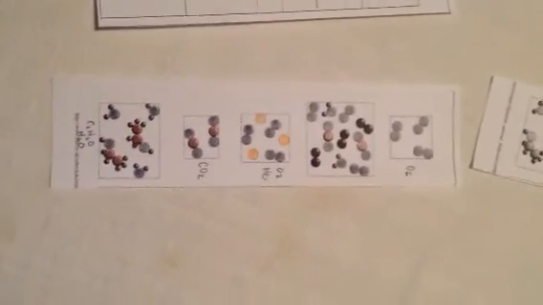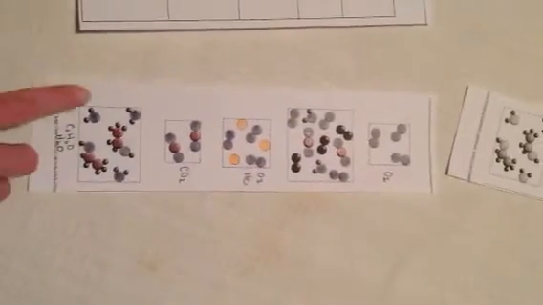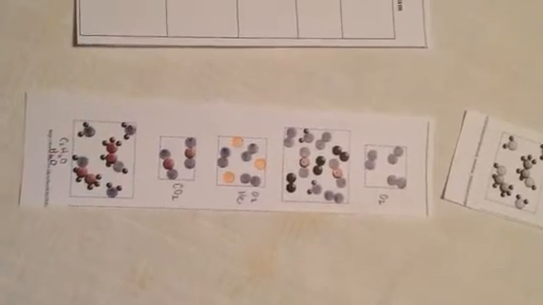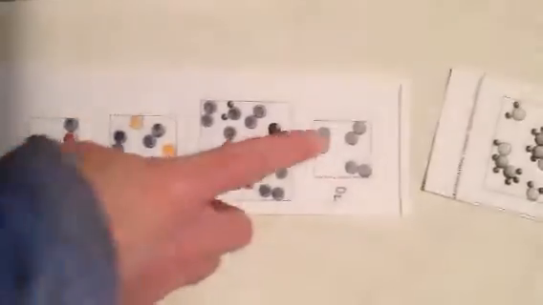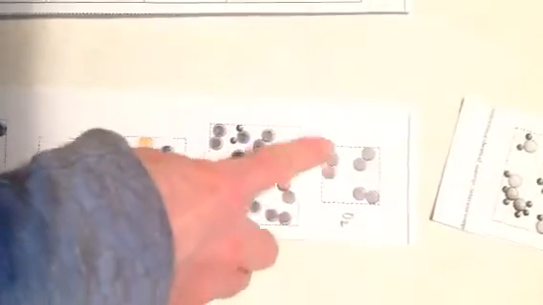After you color, you're going to cut out these pictures, and then we're going to place them right here onto our graphic organizer. So our first asks for the oxygen. The oxygen is going to be this, pure oxygen, O2. So you're going to cut this out and place it here. Get some glue or tape.